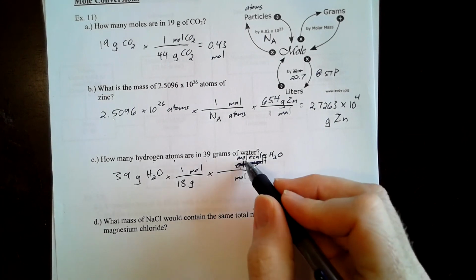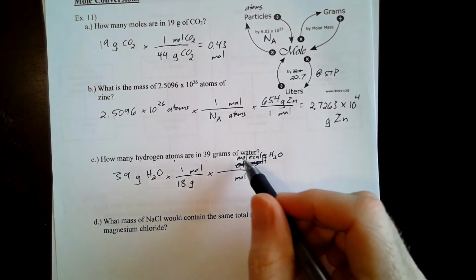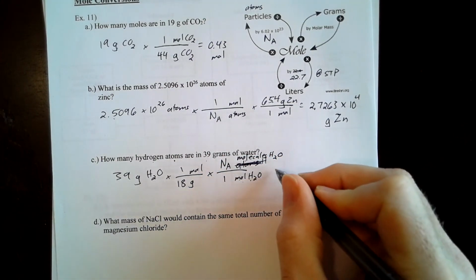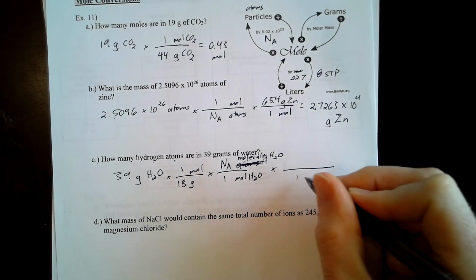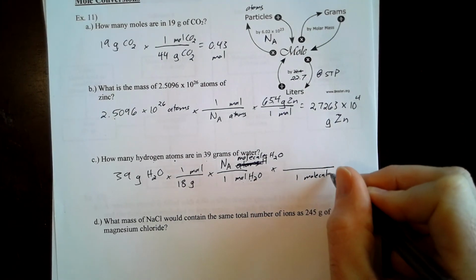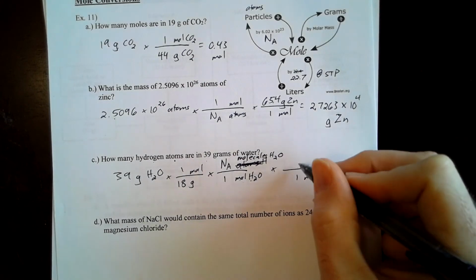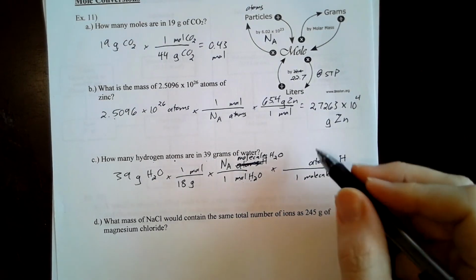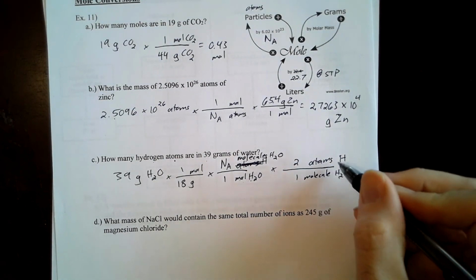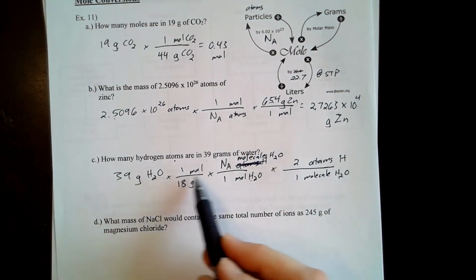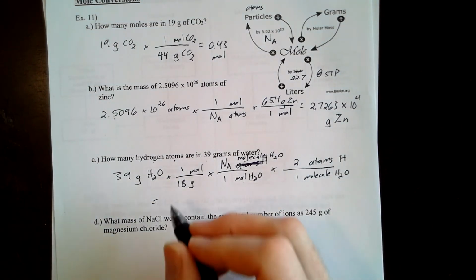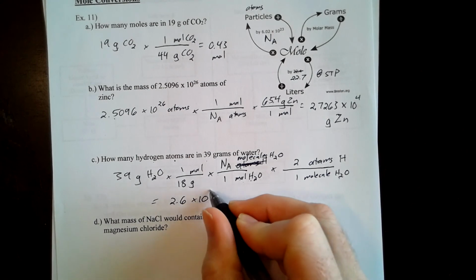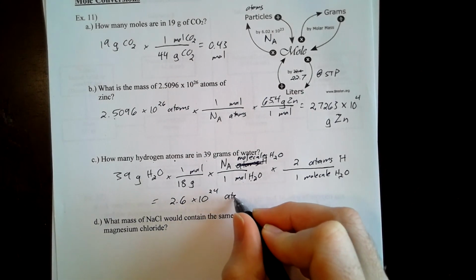So you are going to convert moles into molecules here because we need to know a huge number of molecules. So that's going to be Avogadro's number of molecules in 1 mole. And then think, for every 1 molecule of H2O, how many atoms of hydrogen are there? There are 2 atoms of hydrogen in 1 molecule. So essentially, you're just doing this multiplied by 2. And so that is going to be 2.6 times 10 to the 24th atoms.